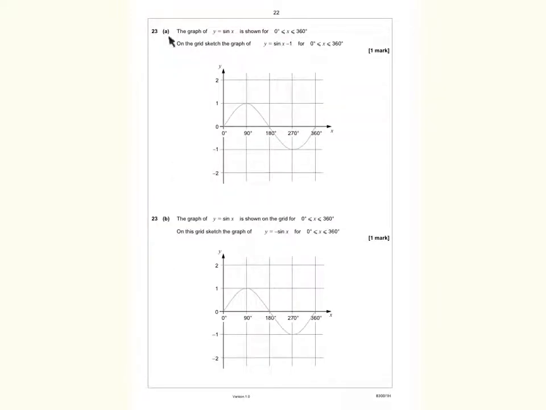Okay, question 23a. The graph of y equals sine x is shown for 0 to 360. On the grid, sketch the graph of y equals sine x take away 1 for 0 to 360. Now, here, we can think of it like, this is already given, which is y equals sine x. For this equation, we need to find what sine x is, and then take away 1. So sine 0 is 0, and if we take away 1, it will come here. So this point would come here.